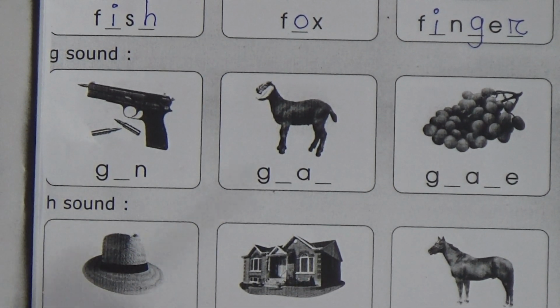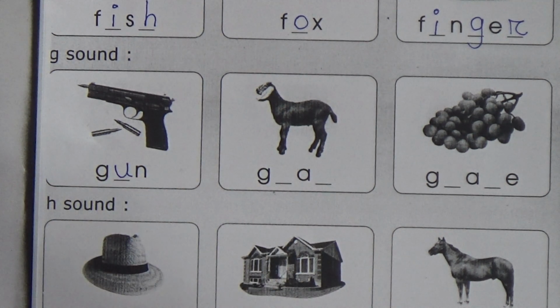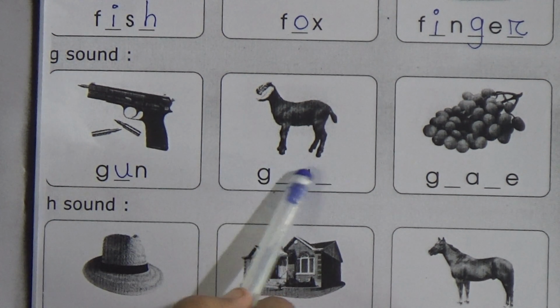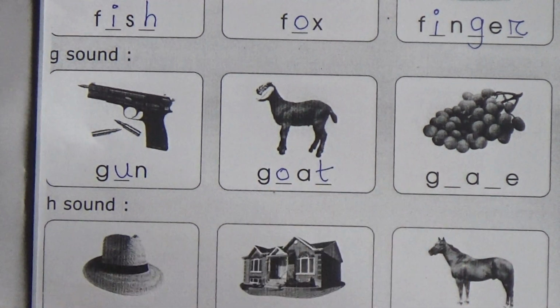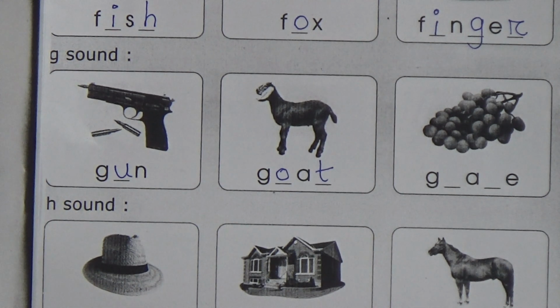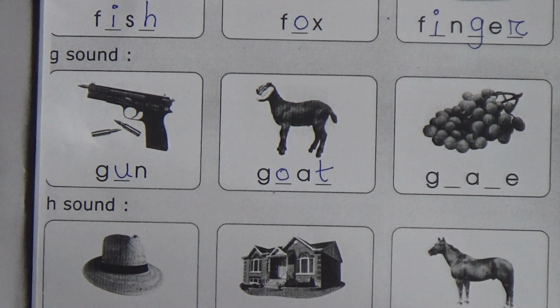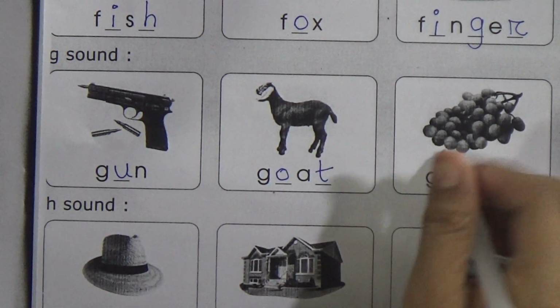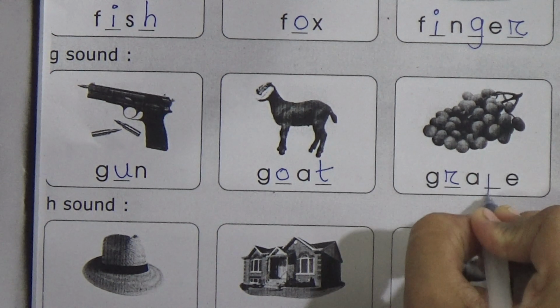Now G for G sounds. G-N. What will be here? G-U-N, gun. G-A. G-O-A-T, goat. G-A-E. What will be here? This is a picture of a grape. G-R-A-P-E, grape.